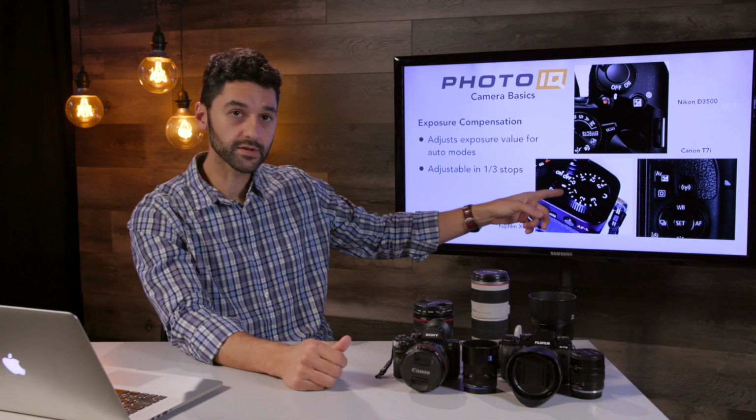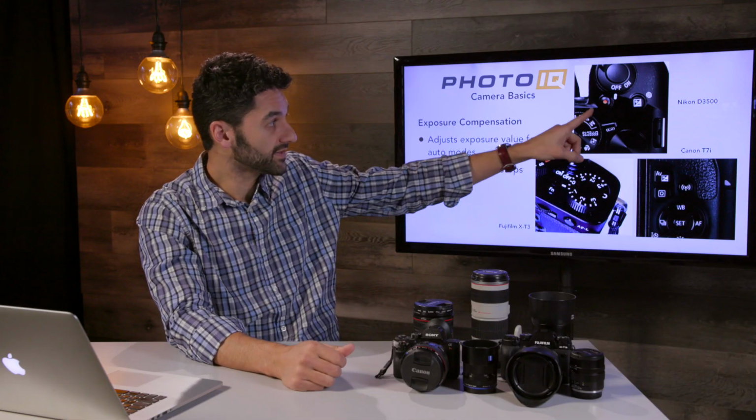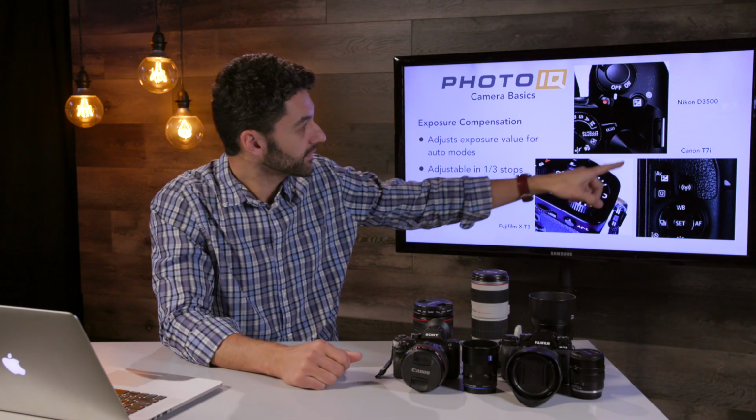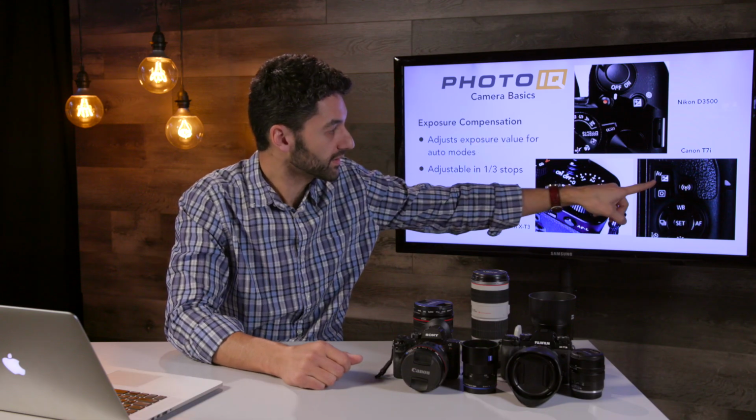So you would use the physical dial here, or in the case of the Nikon D3500 or the T7i and other cameras, there's going to be this little plus and minus button. And you'll see that here.